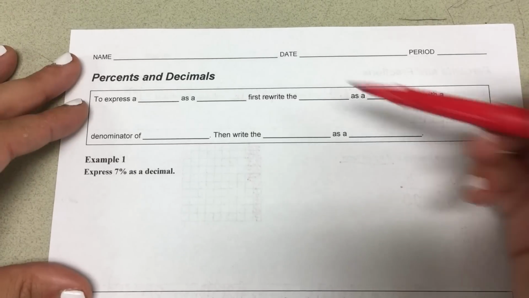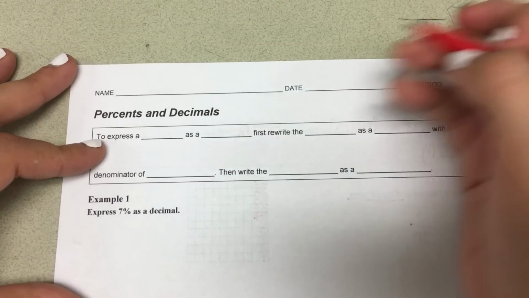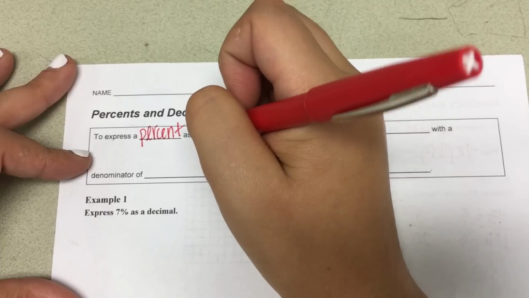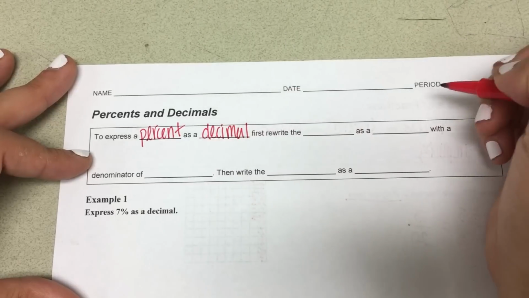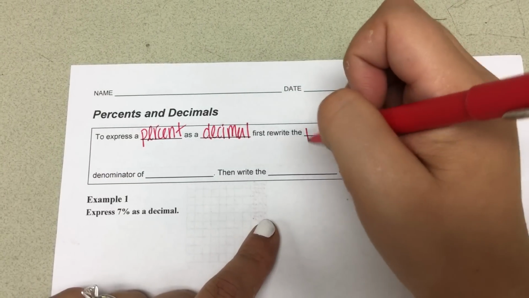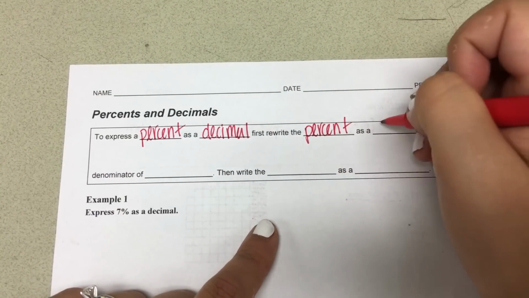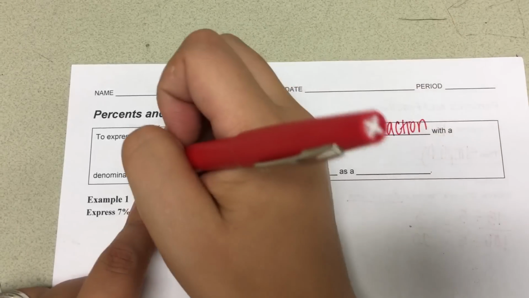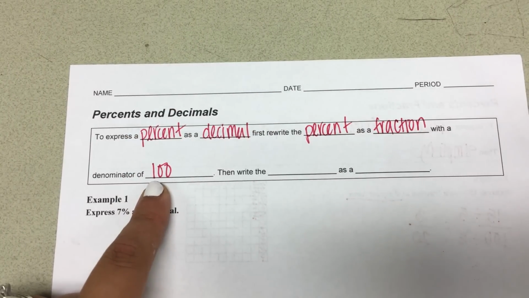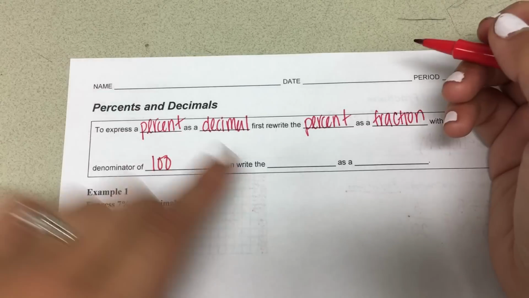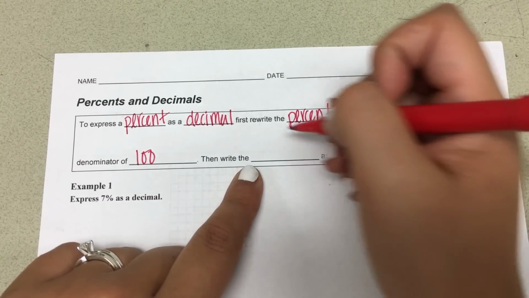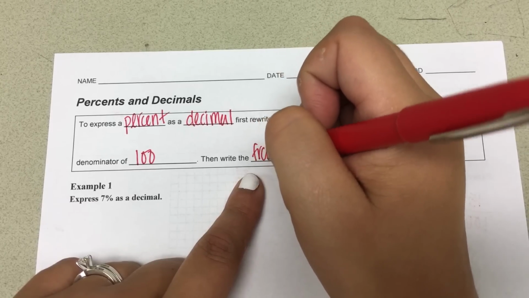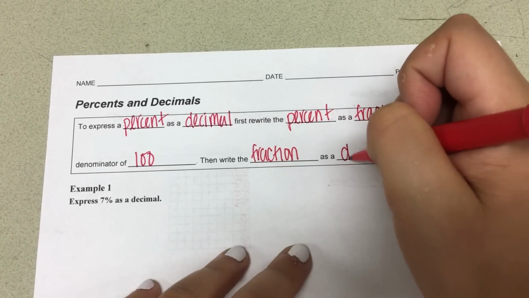Now, on the back, we're going to do percents to decimals. So, to express a percent as a decimal, we're going to rewrite the percent as a fraction with a denominator of 100. Again, because percent is always out of 100. Okay, then we're going to write the fraction as a decimal.